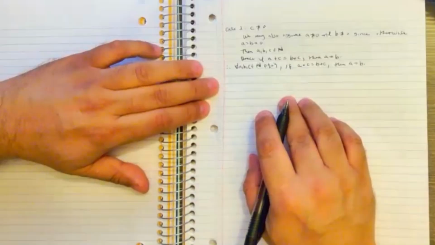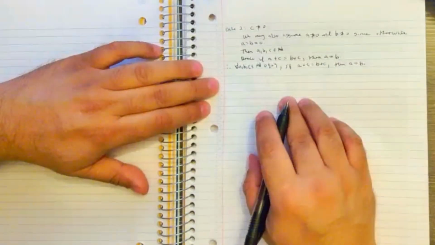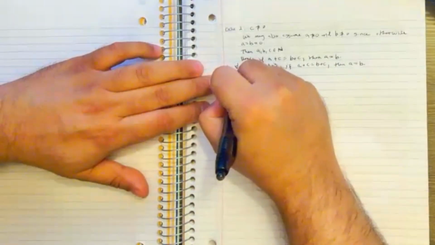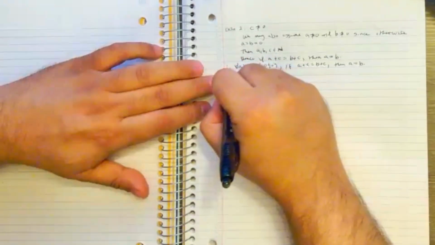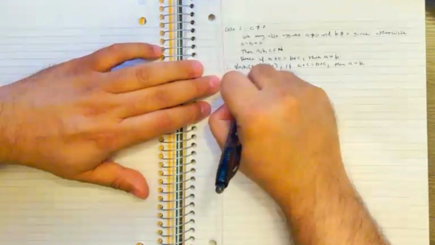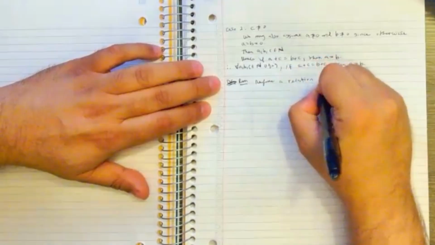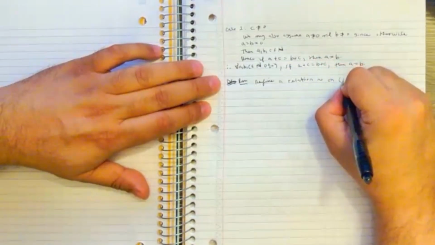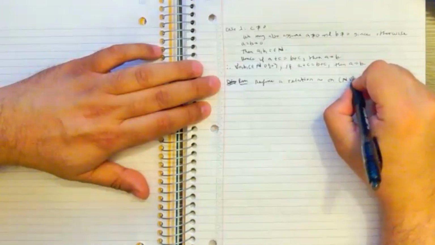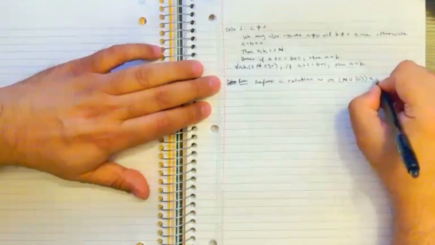Okay, so now we have a very good idea about the algebraic structure and properties of the whole numbers. We next want to build the integers from the whole numbers. And as a first step in that direction, we're going to look at an equivalence class. So let's define a relation tilde on the Cartesian product of the whole numbers with itself.